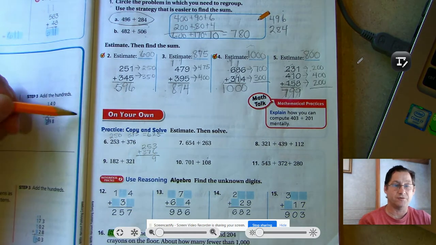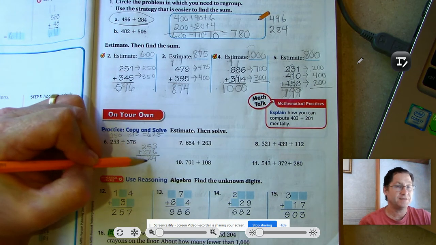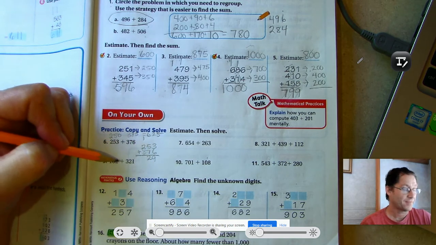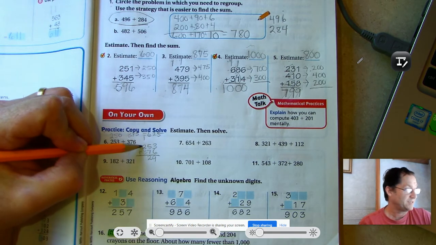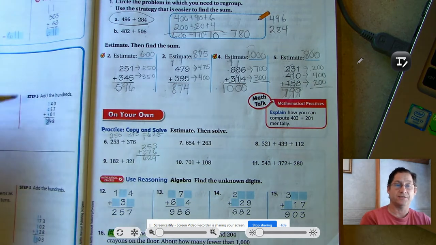Step 1, add the ones, 9. No need to regroup. 7 and 5 is 12. I do have to regroup the 10s as 100 and 2 10s. 3 and 2 is 5, and 1 more is 6. 629 is close to 625.